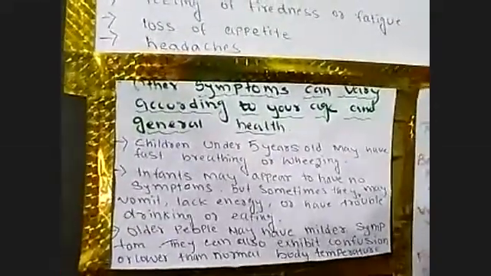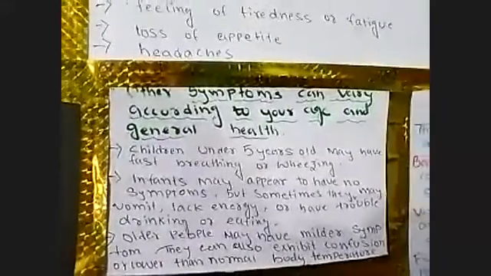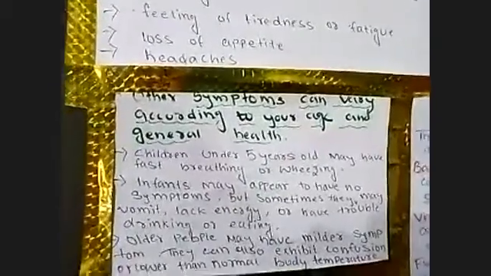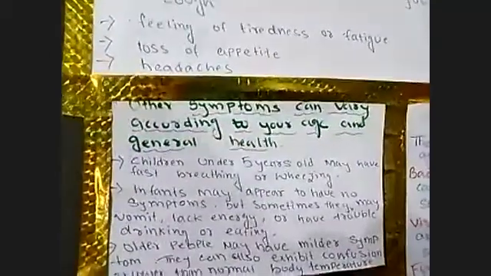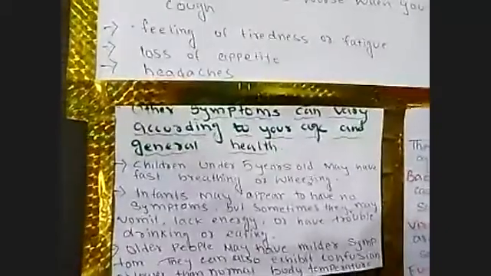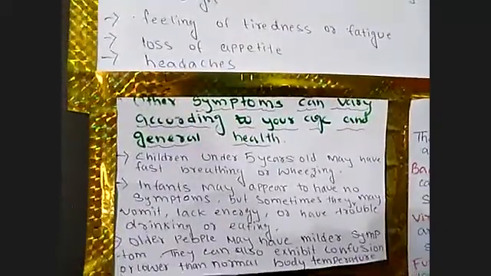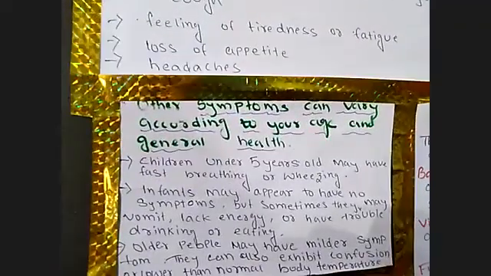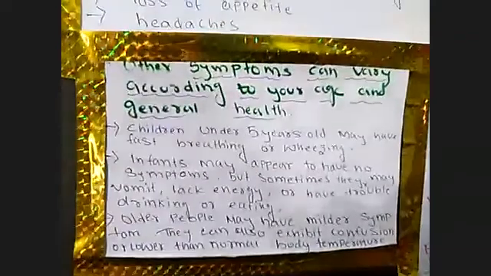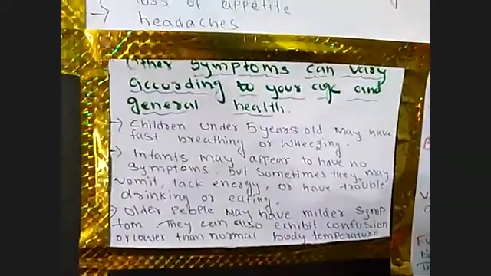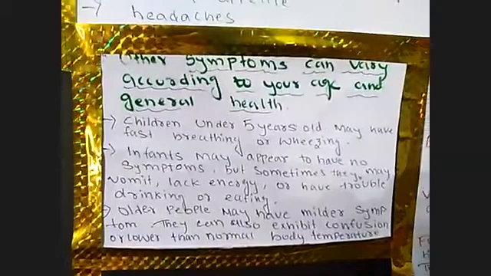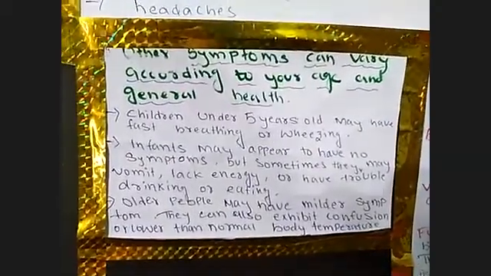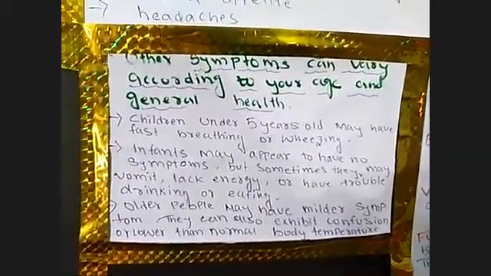Other symptoms can vary according to your age and general health. Children under 5 years old may have fast breathing or wheezing. Infants may appear to have no symptoms, but sometimes they may vomit, lack energy, or have trouble drinking or eating. Older people may have milder symptoms. They can also exhibit confusion or lower than normal body temperature. And causes of pneumonia.